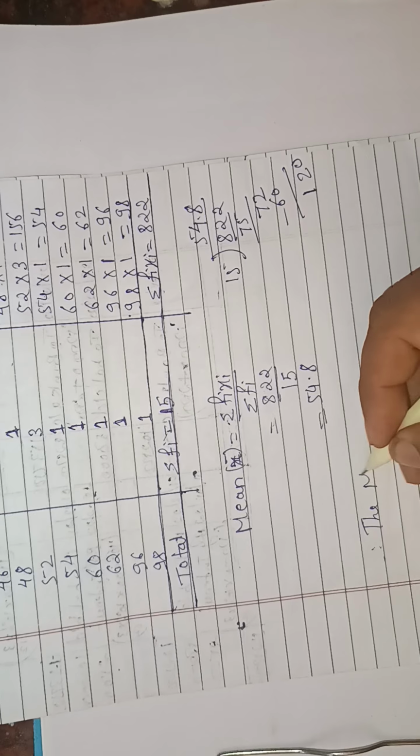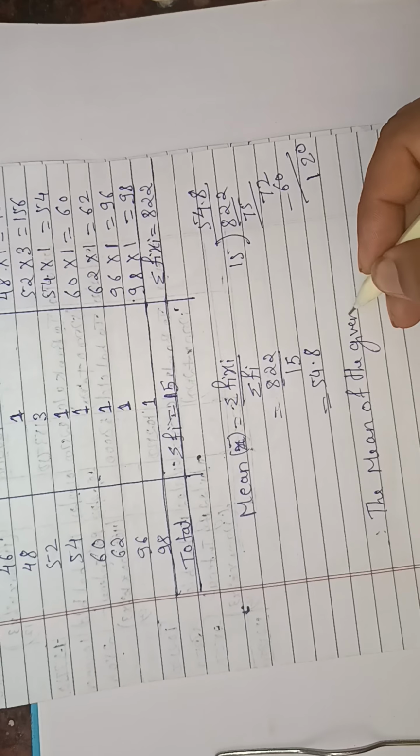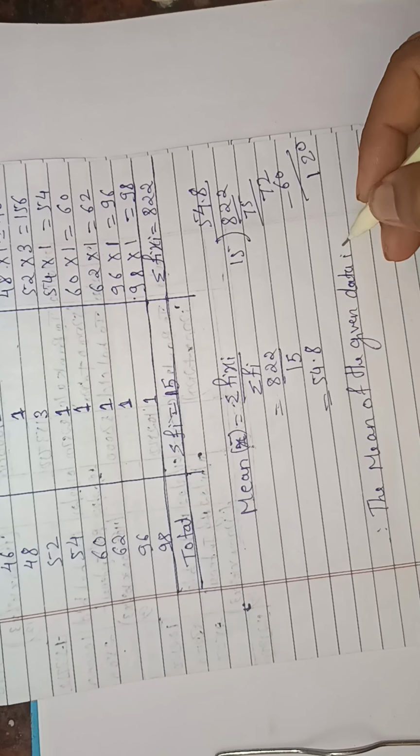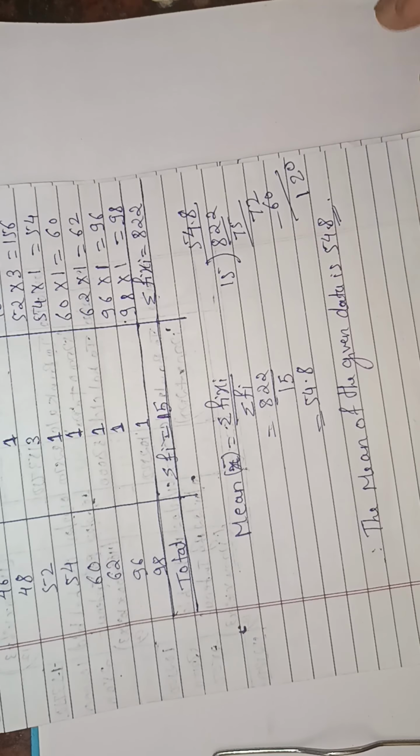So the mean of the given data is 54.8. Okay, so like this you are going to solve.